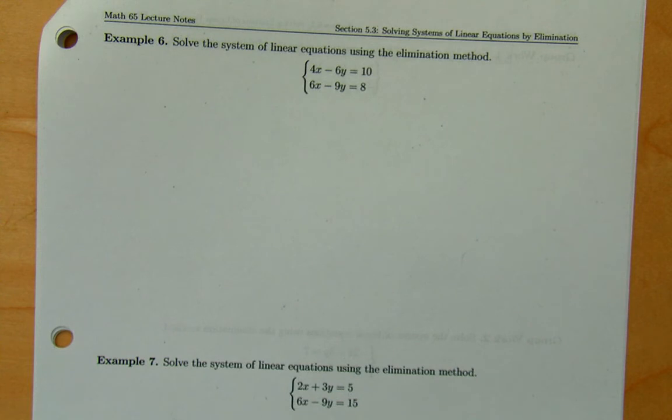When you look at 6 and 9, can you find the lowest common multiple? What is it? 18, and you want to eliminate the y's. Okay, and that works. Or if you decided you wanted to eliminate the x's, what's the lowest common multiple of 4 and 6? It would be 12.